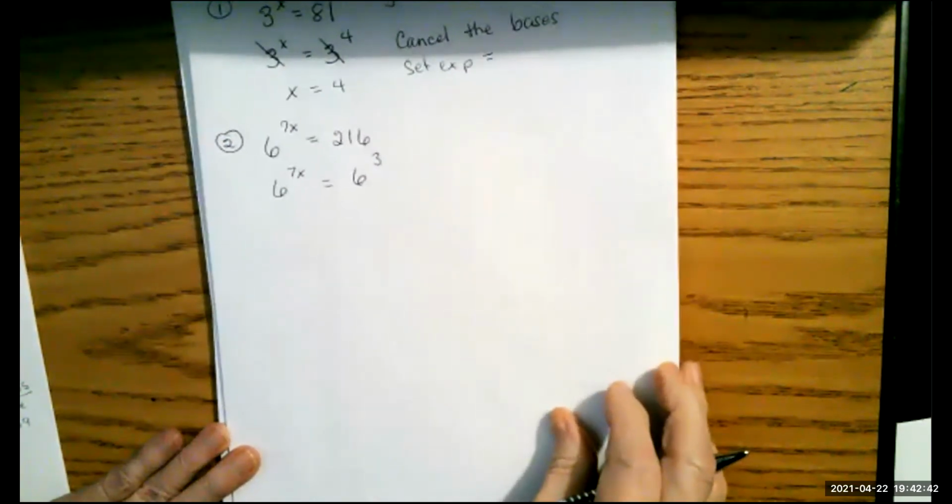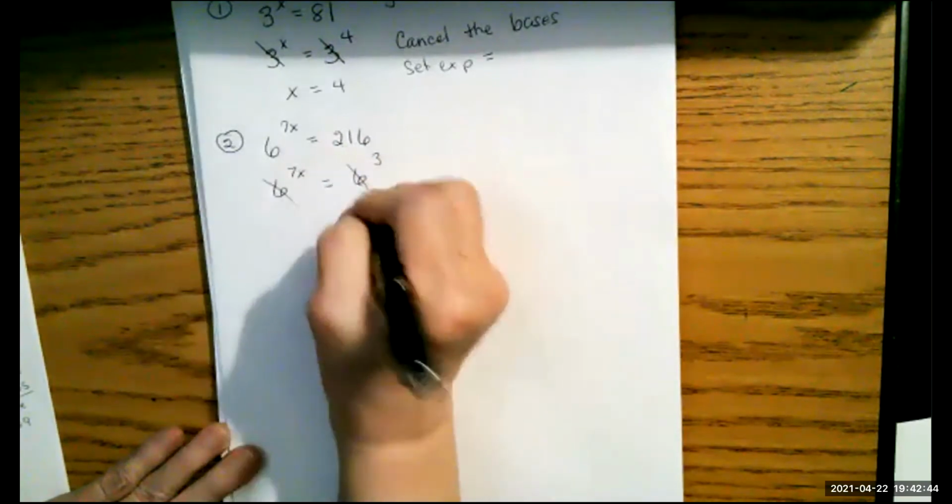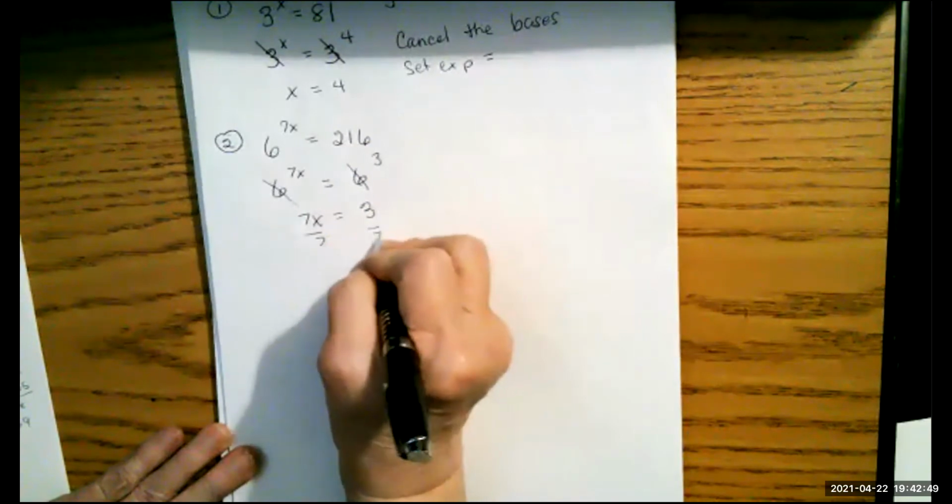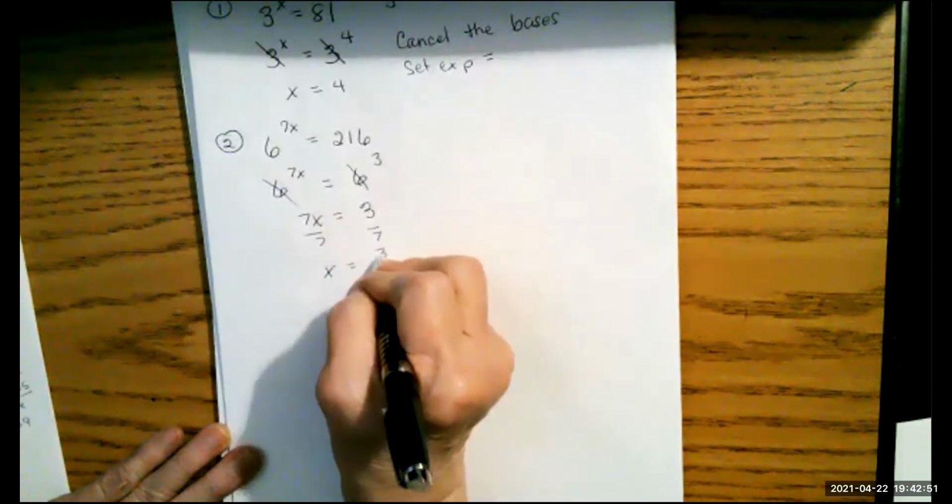To the third. Now, once your bases are the same, then set your exponents equal. So x is 3/7.